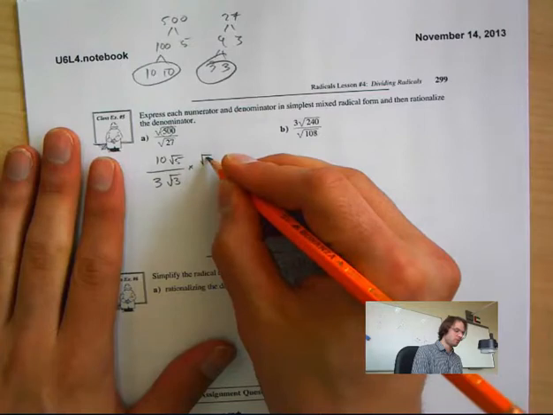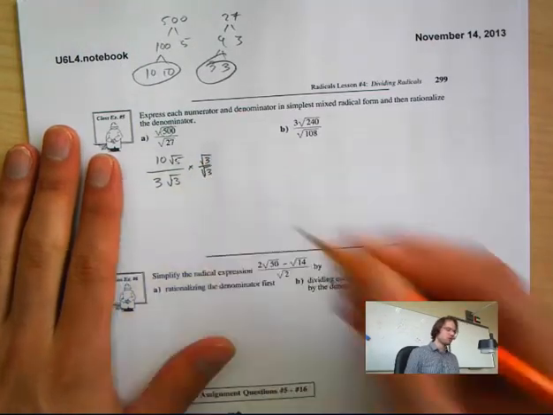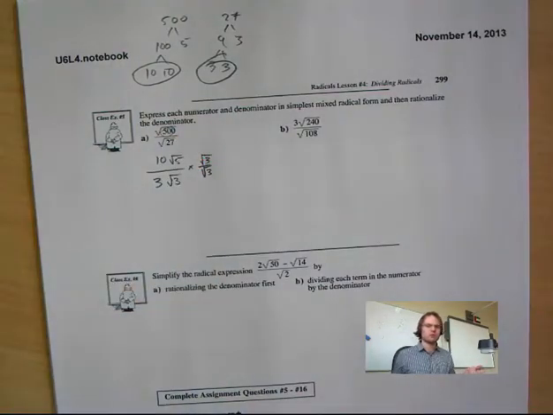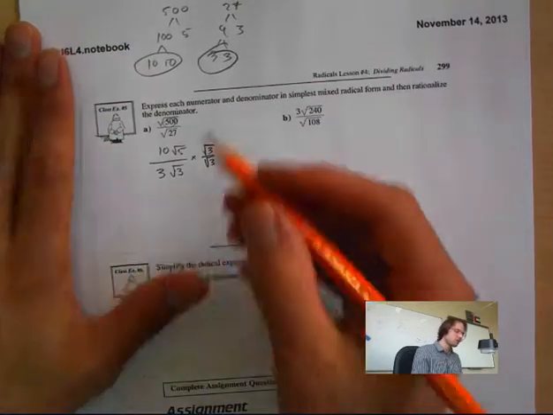So I'm going to multiply by root 3 over root 3. Because really, multiplying by root 3 over root 3 is the same thing as multiplying by 1. So we're really not changing anything. It's like we're doing fractions.